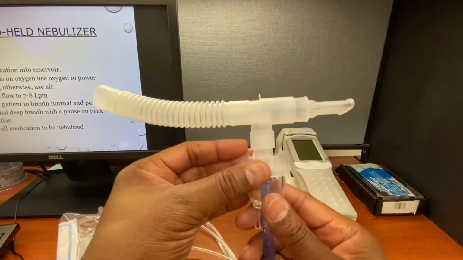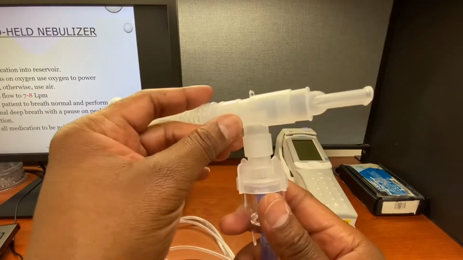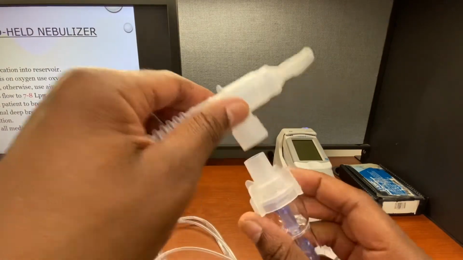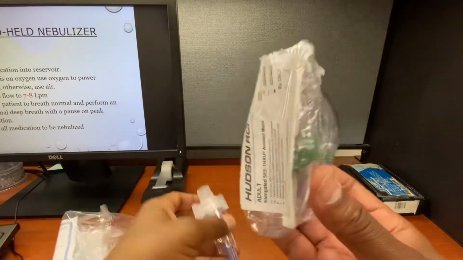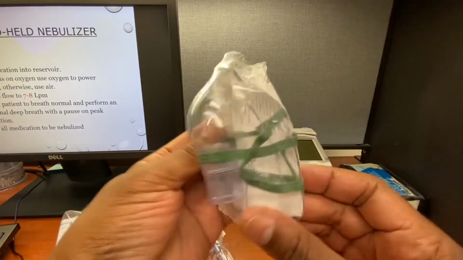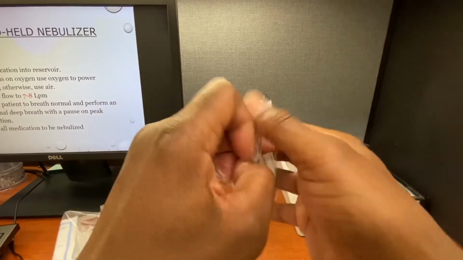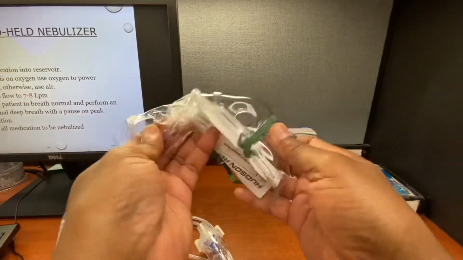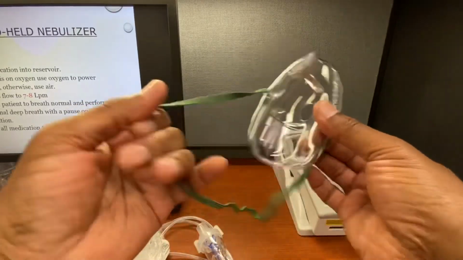Now, what if a patient can't use the mouthpiece? They just don't have the coordination, or they're unconscious. So you need another way to deliver this. Now we have the aerosol mask. So let me put this down. The aerosol mask looks like this. It comes in a separate package. Let me open it up. And it looks like this, okay?